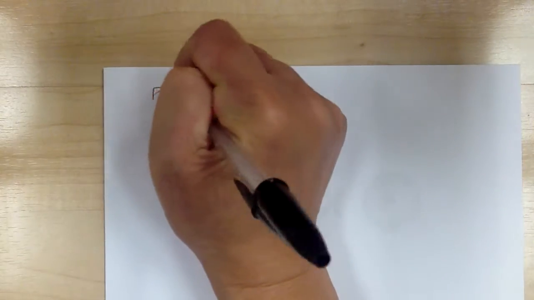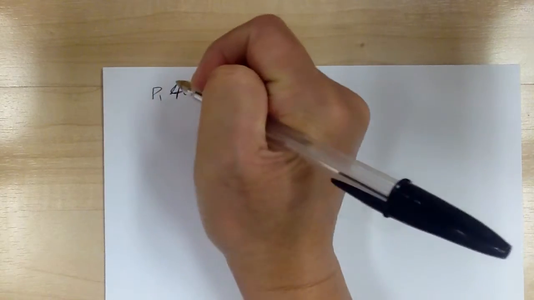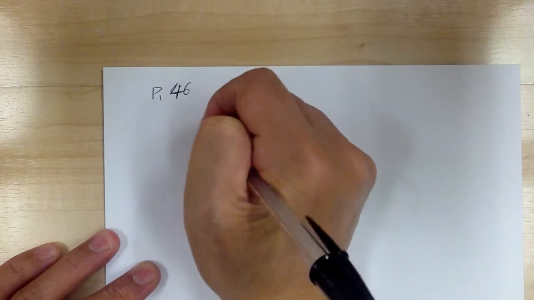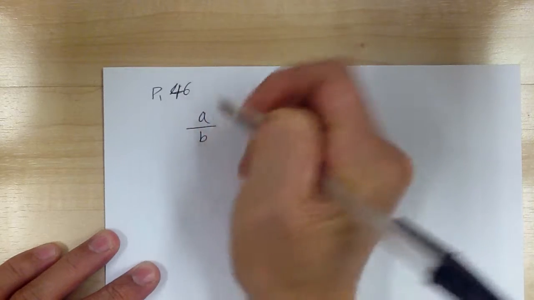Open your book to page 46. Today's lesson is on fractions. A fraction is written in this way, so a over b.